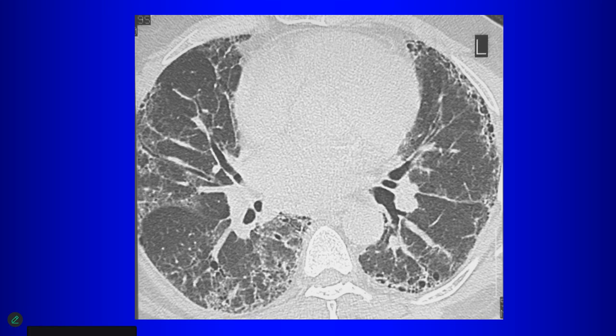What are other things that might give you a UIP pattern on CT? No, NSIP looks different. That gives you an NSIP pattern on CT, which we'll talk about. But what other diseases might give you a UIP pattern? Rheumatoid arthritis. Yeah, so connective tissue diseases like rheumatoid arthritis and also scleroderma, those patients can also have a UIP pattern that can look just like this, okay? What pneumoconiosis sometimes can give you a UIP pattern?